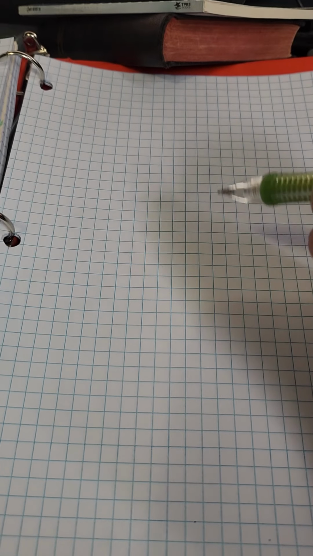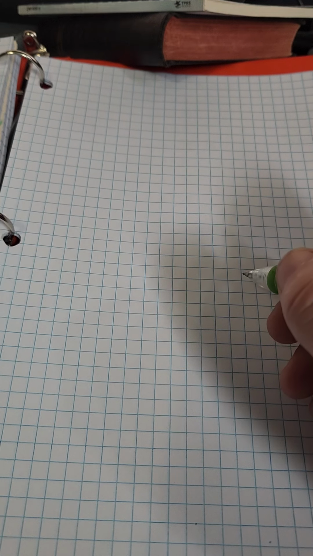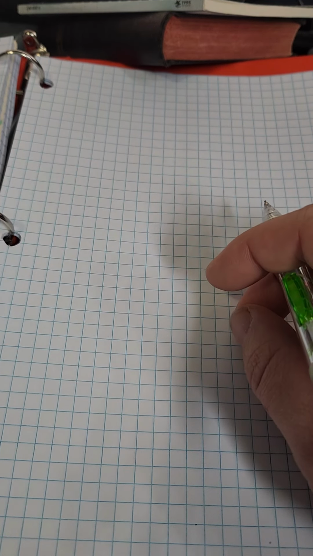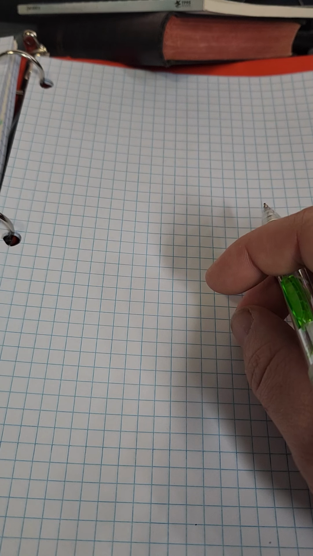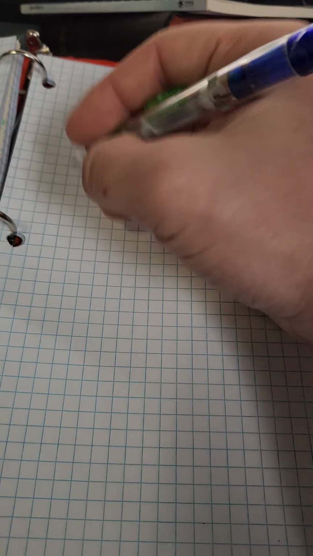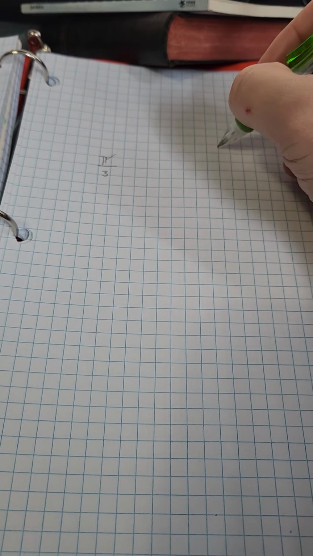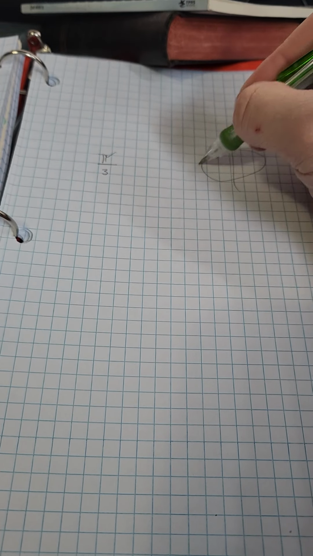We're going to be doing section 5.4, number 15. The question reads, find an angle theta with 0 degrees less than theta less than 360, or 0 less than theta less than 2 pi, that has the same sine value as pi over 3. So I'm going to start out with creating my unit circle.